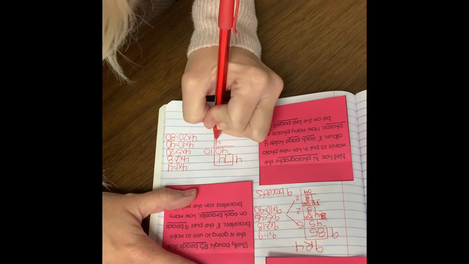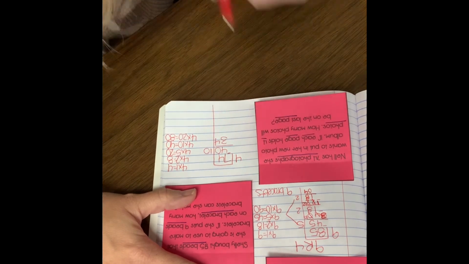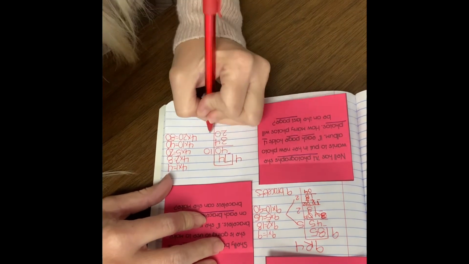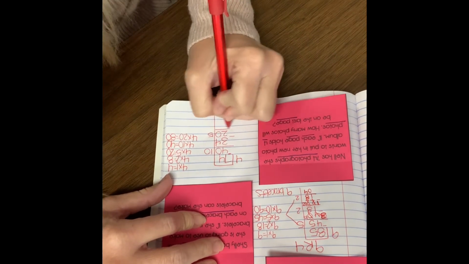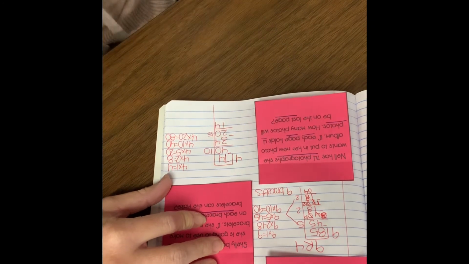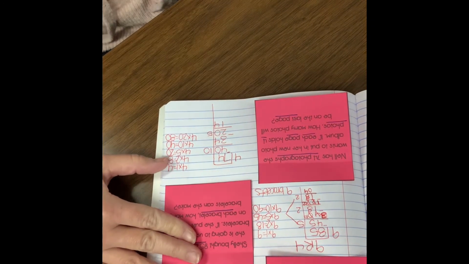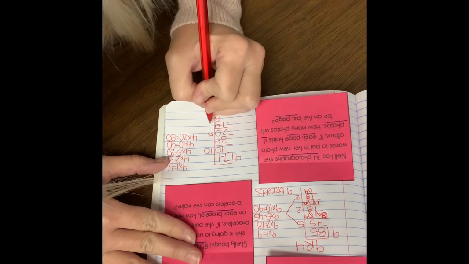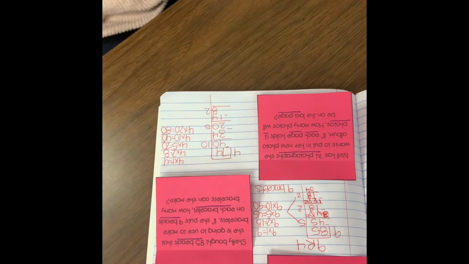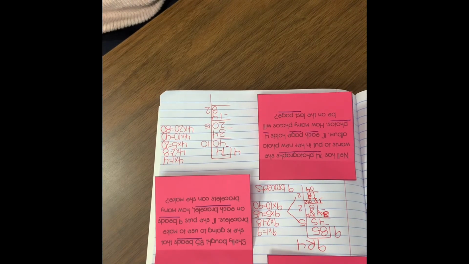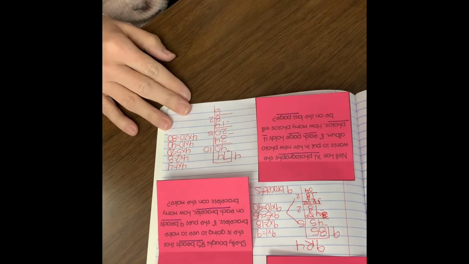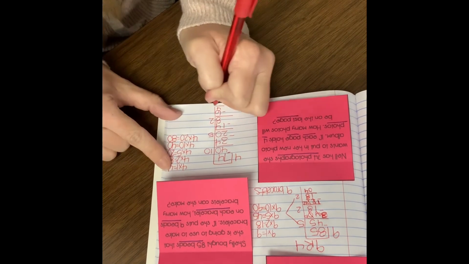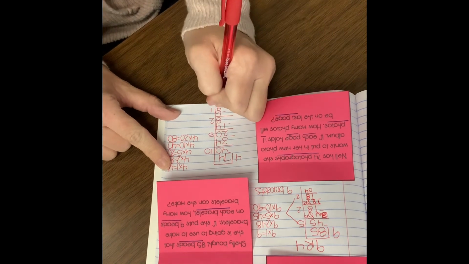4 minus 0 is 4, 7 minus 4 is 3. Now I can use 20. I multiplied 5 to get there. Subtract, and that leaves me 14. Now I can use 8. And I multiplied by 2 to get there. That leaves me 6. I can do 4. I multiplied 1 to get there. That leaves me with 2.